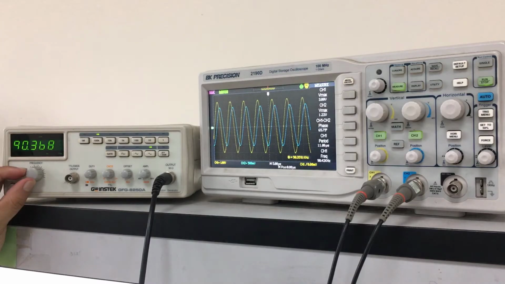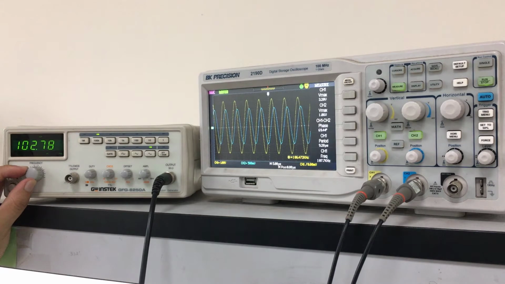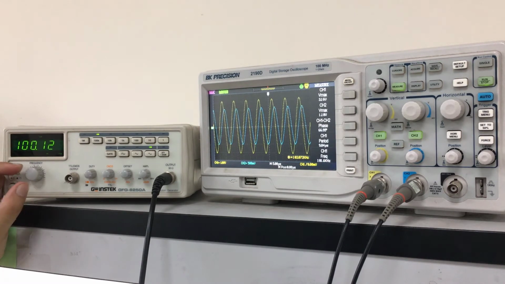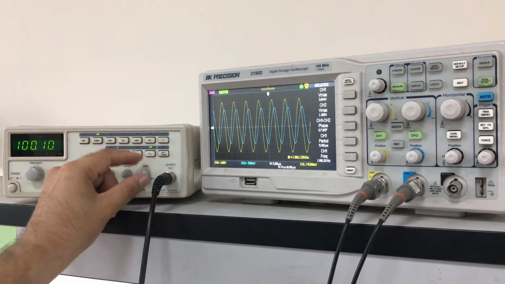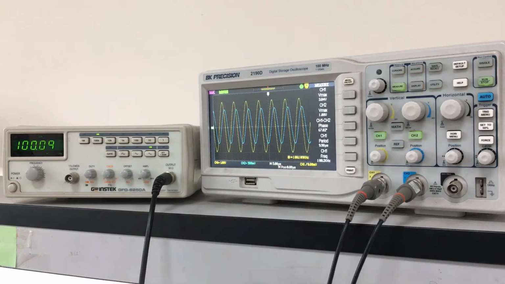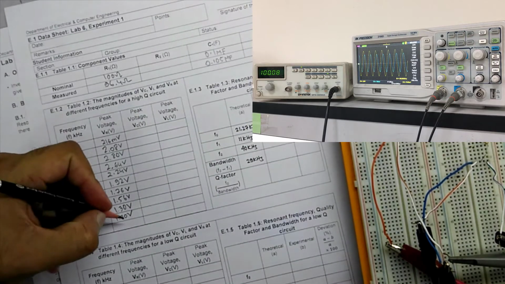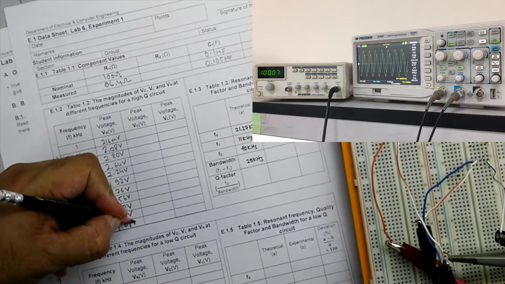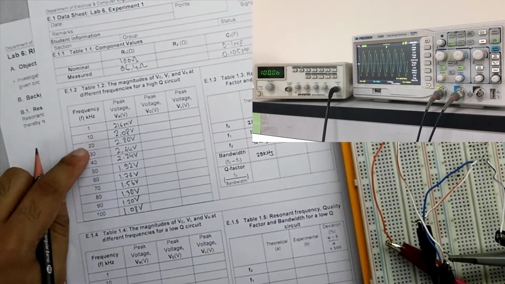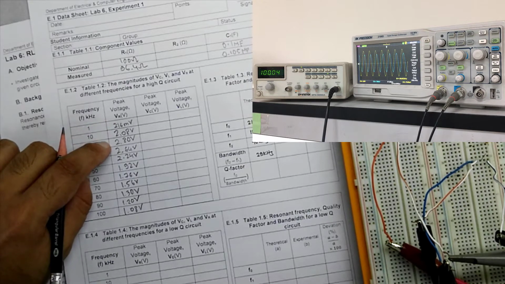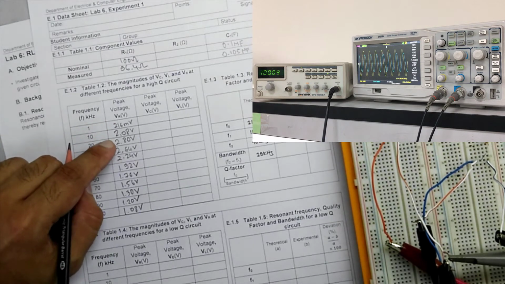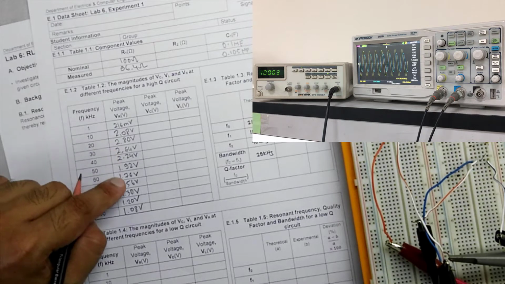The last frequency setting is 100 kilohertz. At this frequency, our output is now 1.08 volt. As you see, as frequency is increased, the voltage drop across the resistance increases first, reaches a maximum value of 2.8 and then drops again.